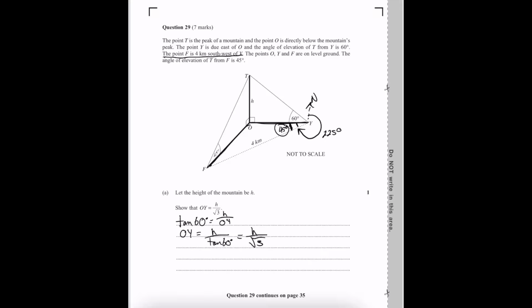And now we have all three sides of a triangle. We have the angle, so we can use the cosine rule to bring all these into one equation.